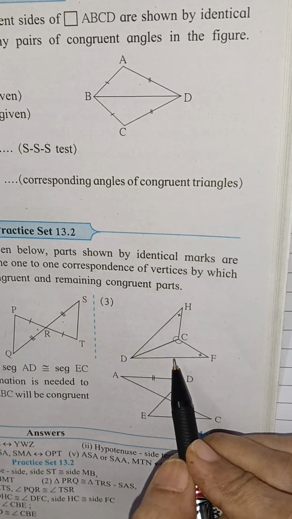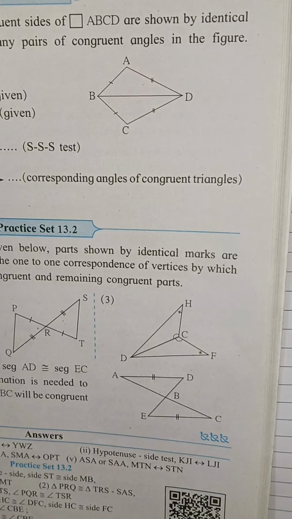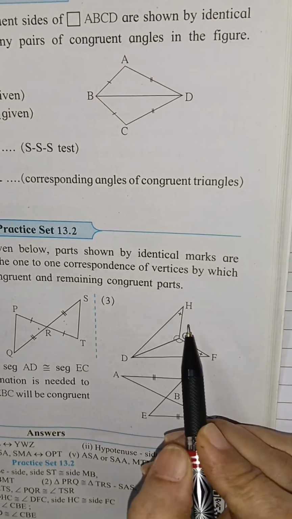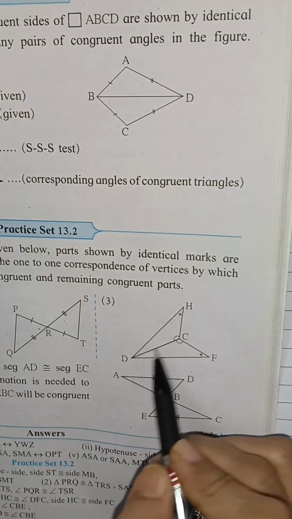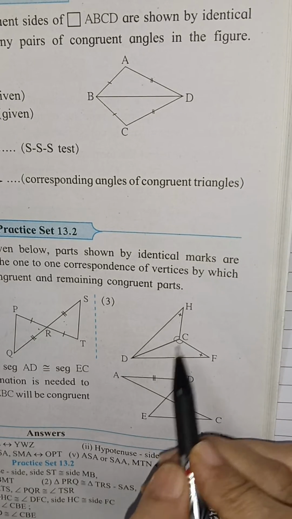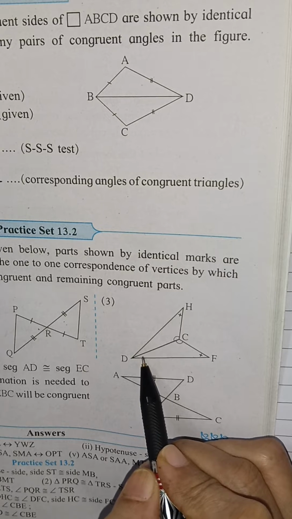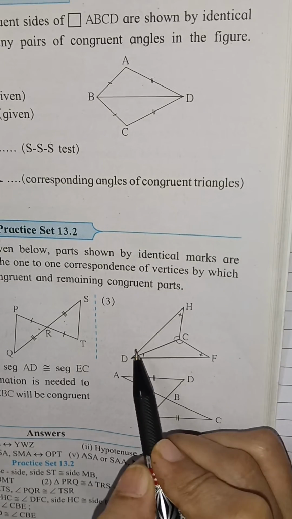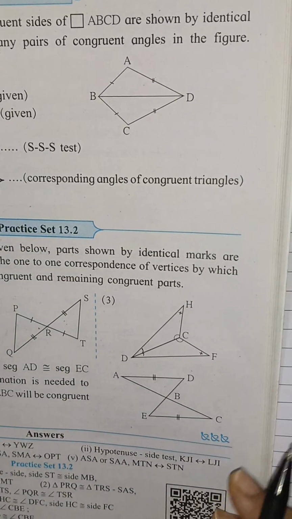Therefore, angle HDC is congruent to angle FDC. This angle is congruent to this angle. Let's write here.